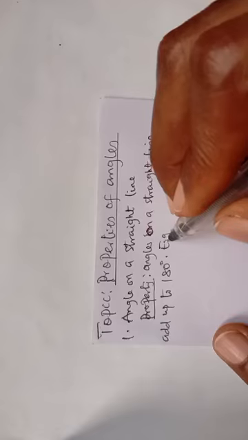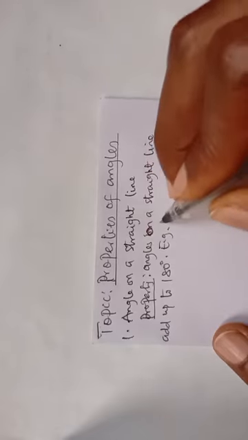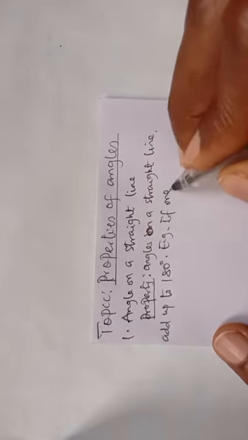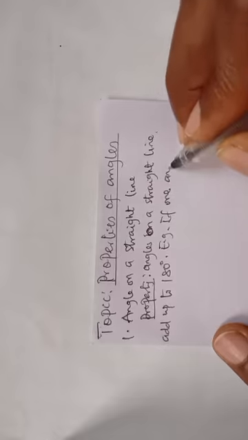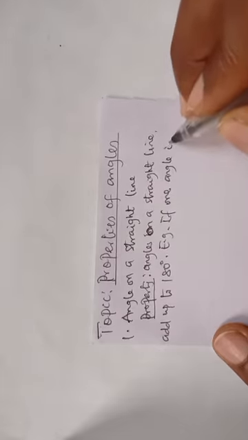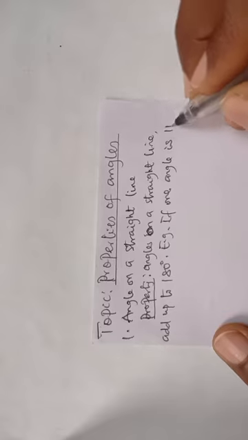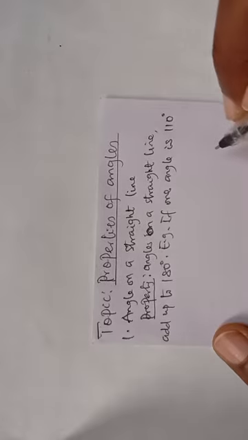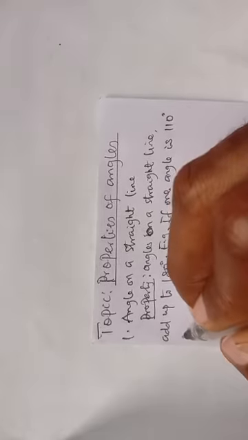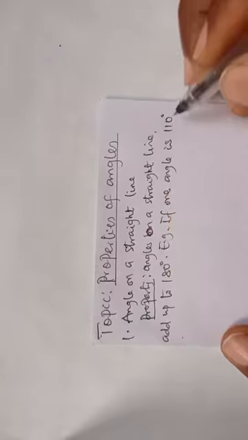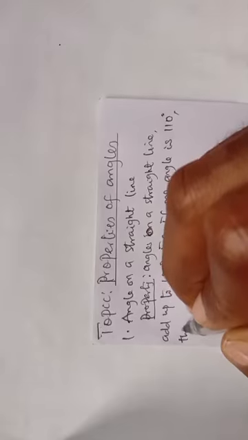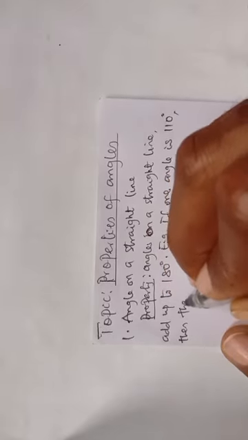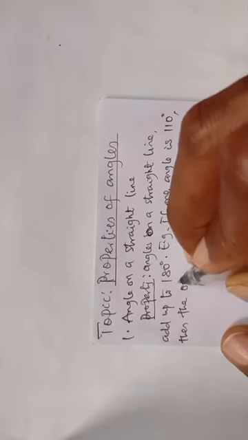Let's say, for example, one angle is 110, and the other angle is what?